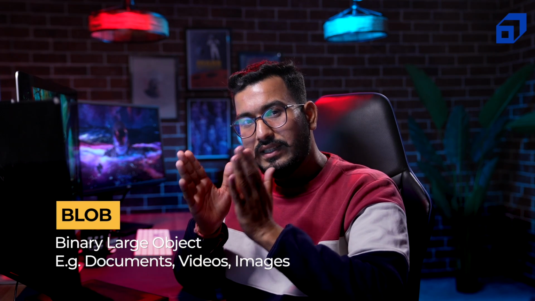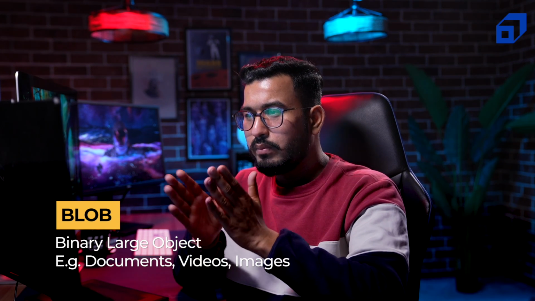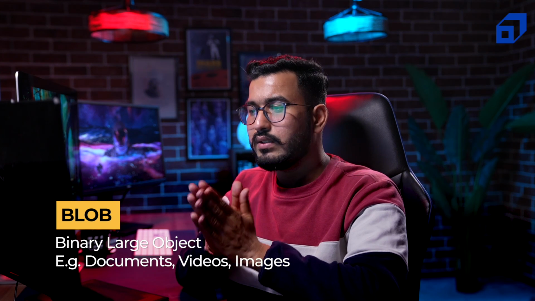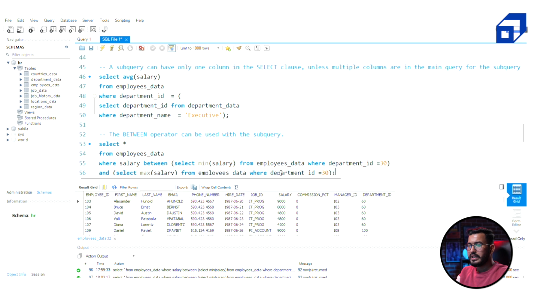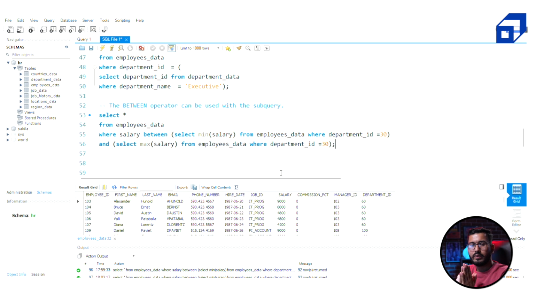So it is not possible to use subqueries when your reference column is BLOB, CLOB, NCLOB or BFILE. These are the data types with which you cannot use the subquery. Now these are some rules which we have to keep in mind when we are writing subqueries.